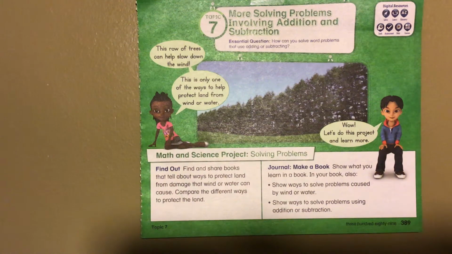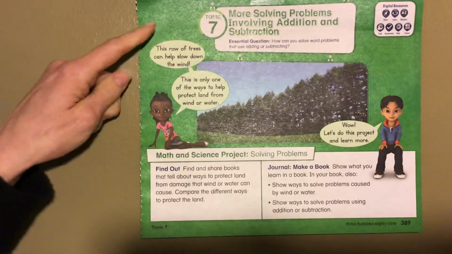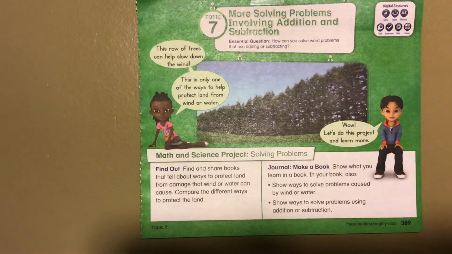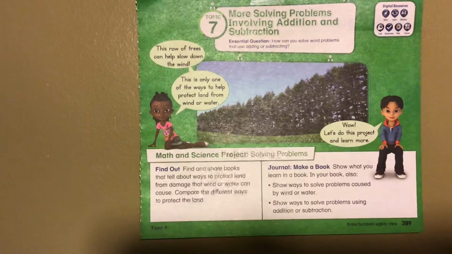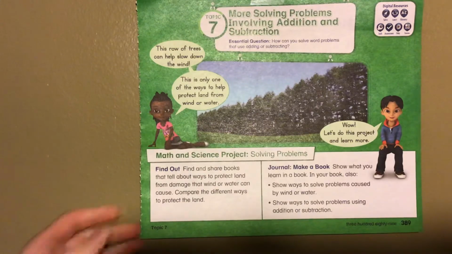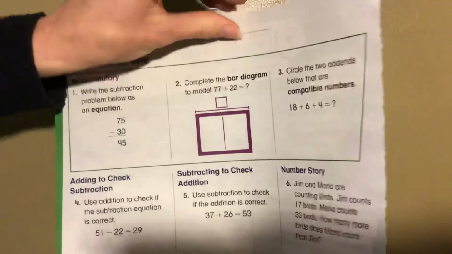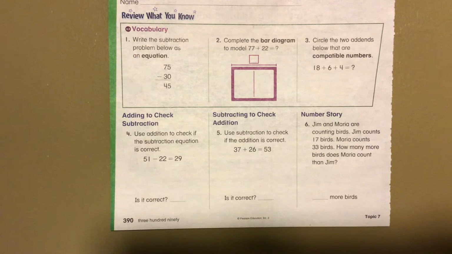All right, this is second grade math, topic 7, more solving problems involving addition and subtraction. So our cover page has some ideas for a math and science project solving problems if you're interested. And let's go into the back page and we are going to review our vocabulary. All right, so we're going to review what we know.